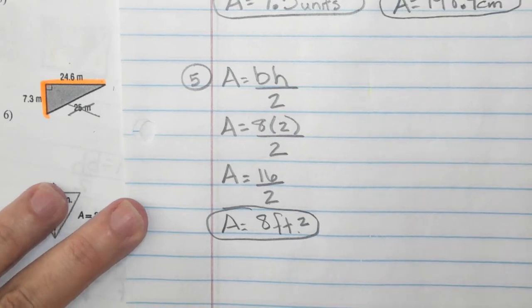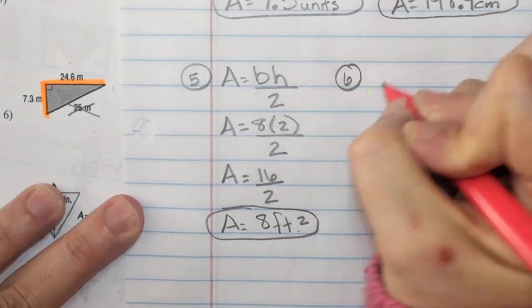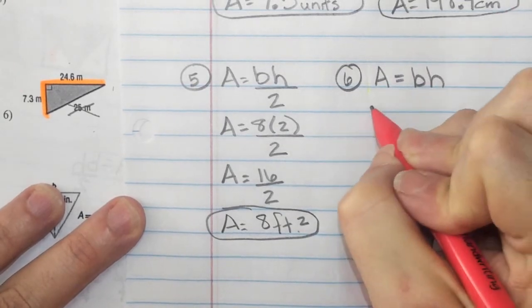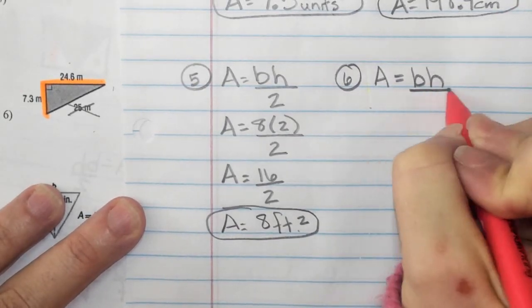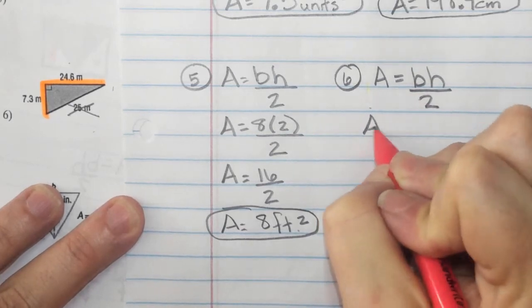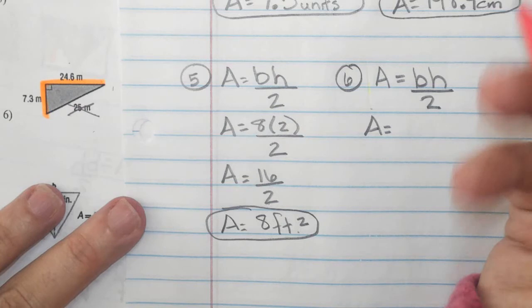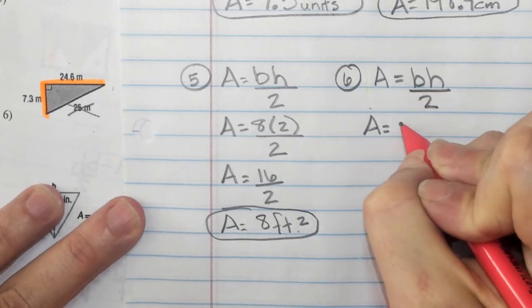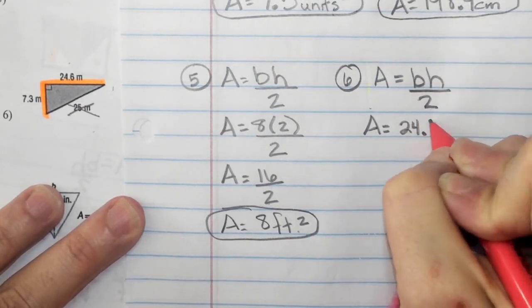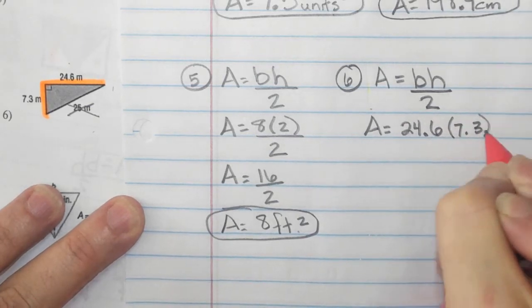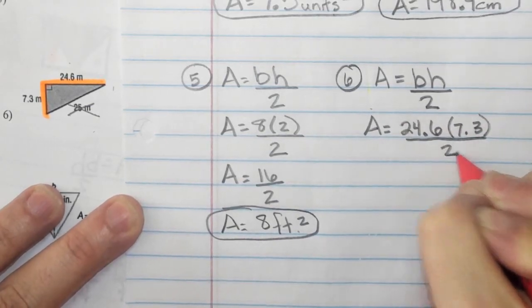Number 6. I'll do this one. And guys, if you're using a worksheet or something, whoops, almost forgot divided by 2. You can draw on these things. You can use colors, all that good stuff. Just don't write in the textbook. Please, please, please.